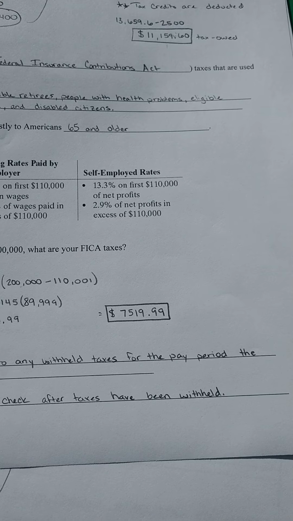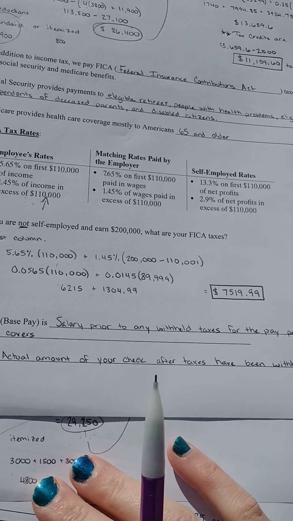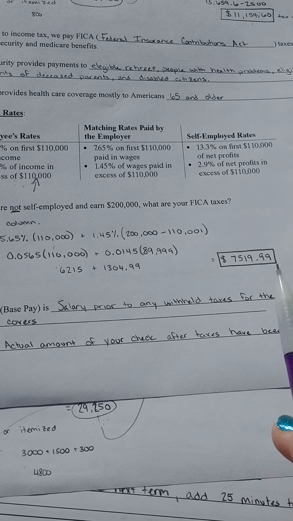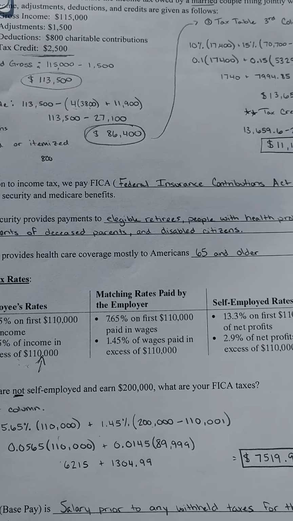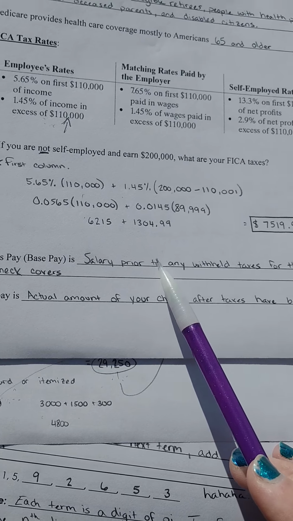$7,519.99. If you want to run that up to $7,520, be my guest. But that's how much you owe in FICA taxes. So these ones are similar to running these tax tables, but these ones are significantly easier.